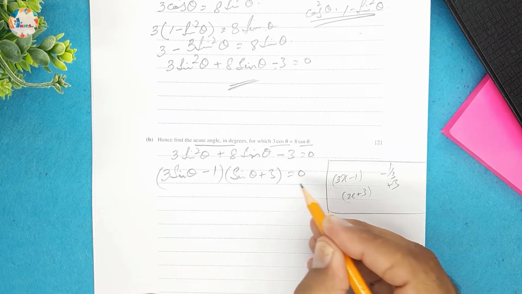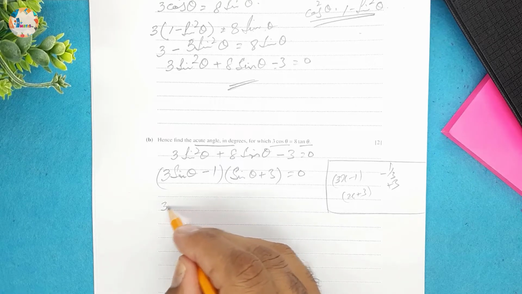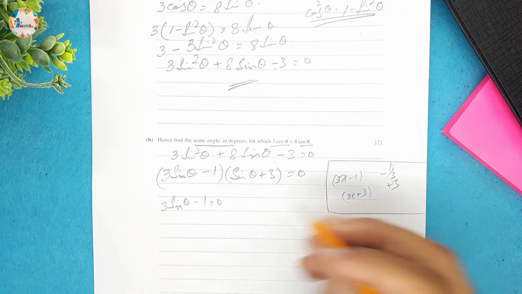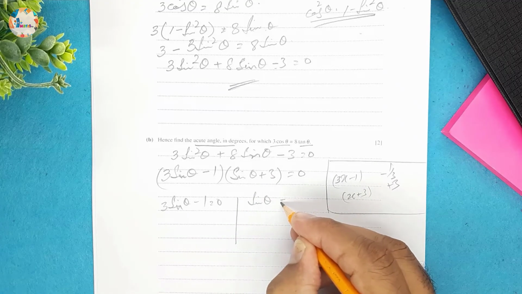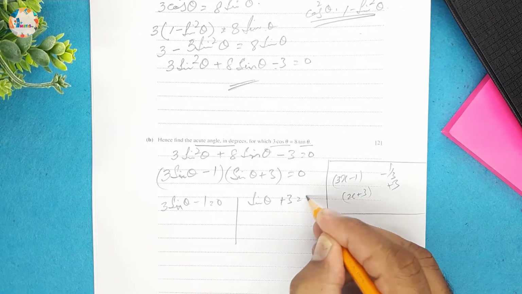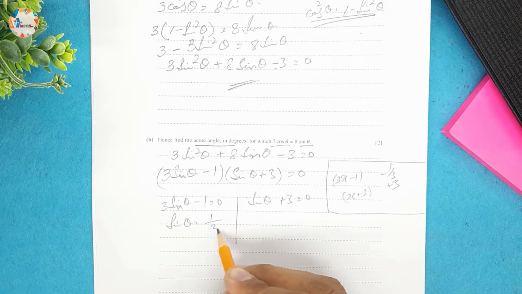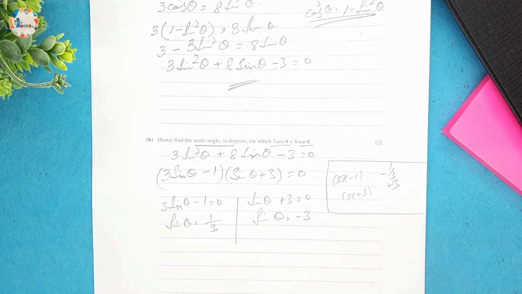So this will be equal to 0, and now we can find from here 3 sine theta minus 1 is equal to 0, or sine theta plus 3 is equal to 0. So sine theta is equal to 1 by 3, and here sine theta is equal to minus 3.